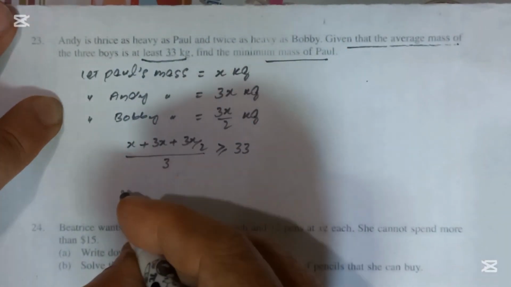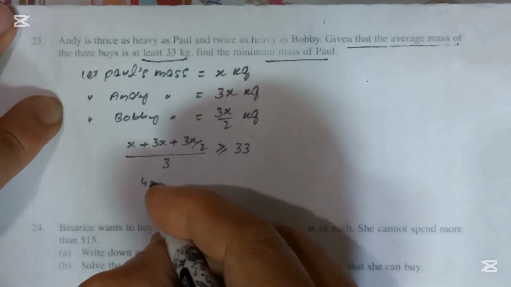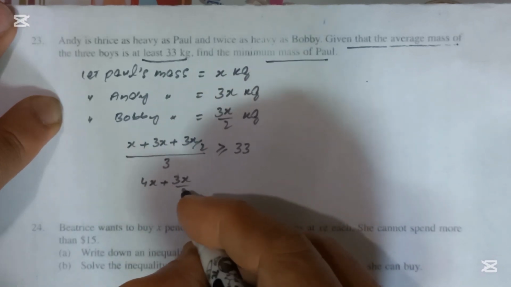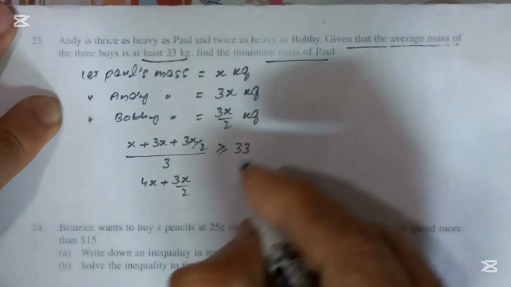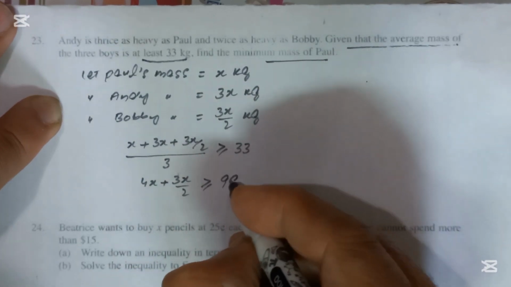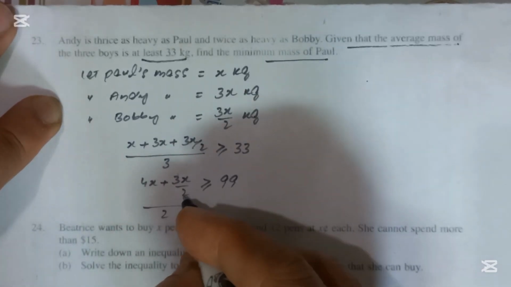The rest of the question will be the same. So x plus 3x will be 4x, plus 3x by 2 is still there. This 3 will go to the right side, so it will be multiplied by 33. That will become now 99. On the left side we will take the LCM.